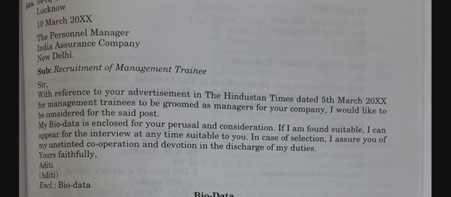See, this ENCL means enclosure. Enclosure means, children, you will use an A4 sheet to write this cover letter, and you will use a second A4 sheet to make the biodata. So what are you writing in the cover letter? That this cover letter is followed by biodata, means one enclosure is there.